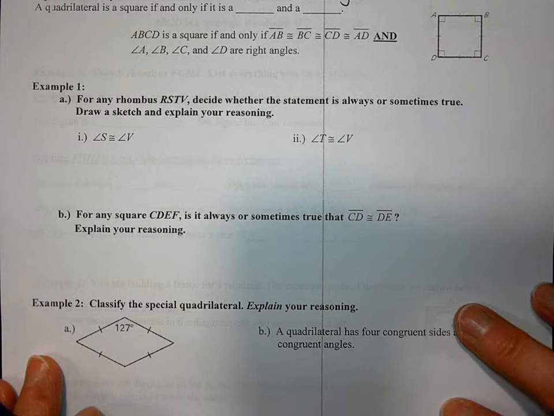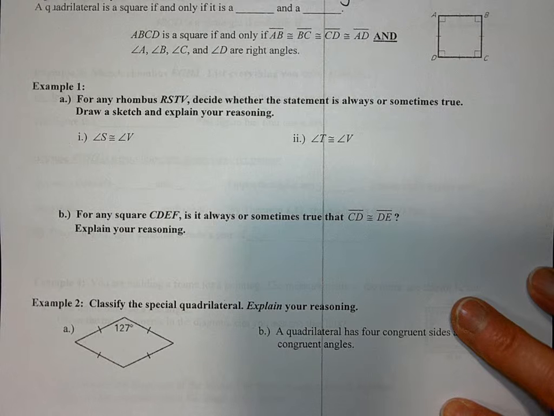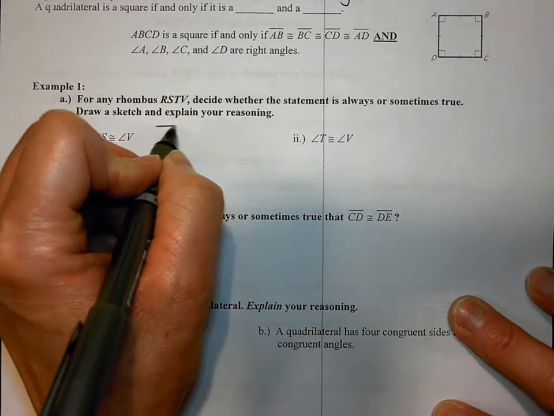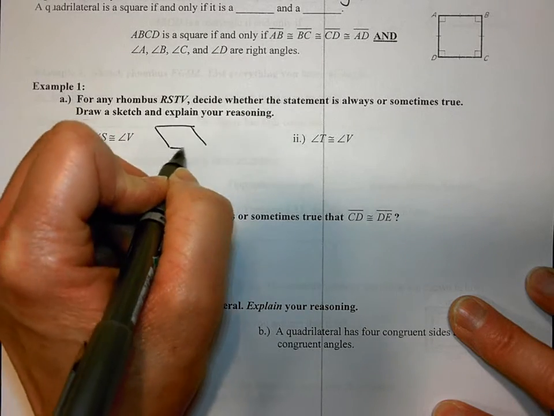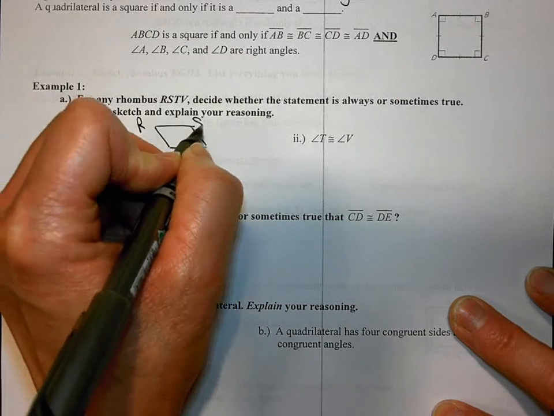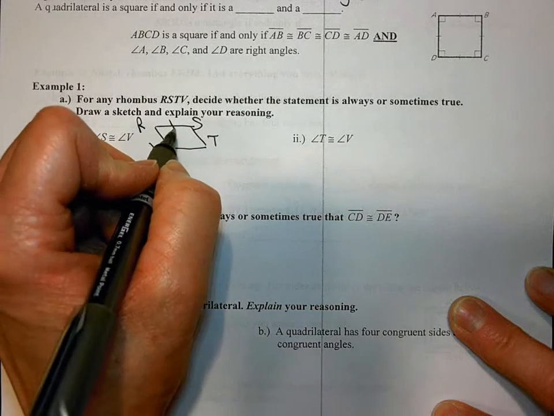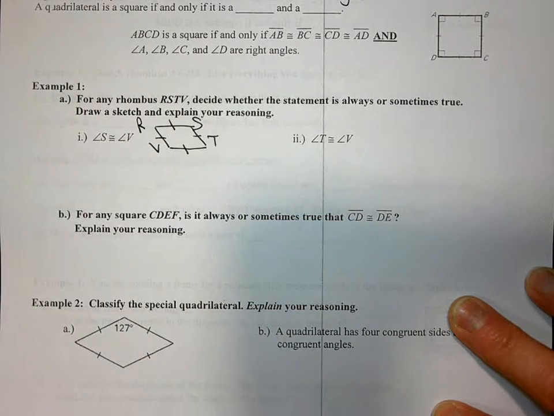Okay, for any rhombus RSTV, decide whether the statement is always or sometimes true. It says draw a sketch and explain. So if we draw a picture, we have a rhombus RSTV, and if it is a rhombus, we know that it has 4 congruent sides.